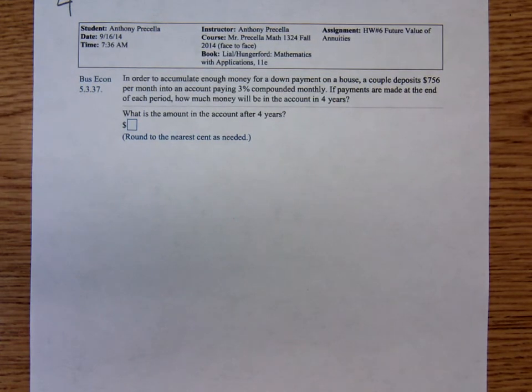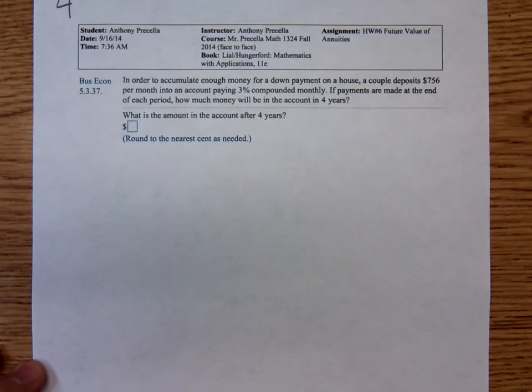Here's the problem. In order to accumulate money for a down payment on a house, a couple deposits $756 per month into an account paying 3% compounded monthly. If payments are made at the end of each period, how much money will be in the account in 4 years' time? So they're saving money.